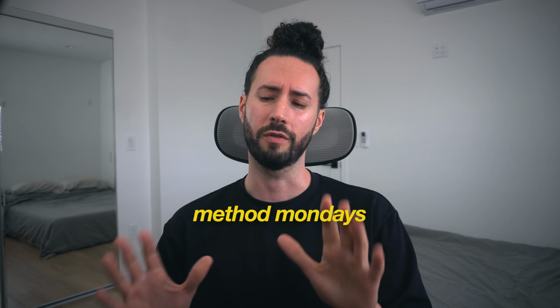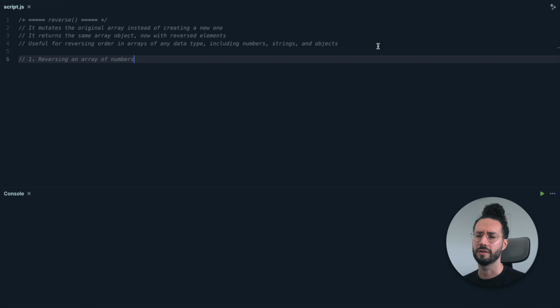Okay, so reverse, it does mutate the original array instead of creating a new one, so something to keep in mind. It does return the same array object now with reversed elements, so also something to keep in mind. And it is useful for reversing order in arrays of any data type, including numbers, strings, and objects. So pretty handy. For our first example, let's reverse an array of numbers.